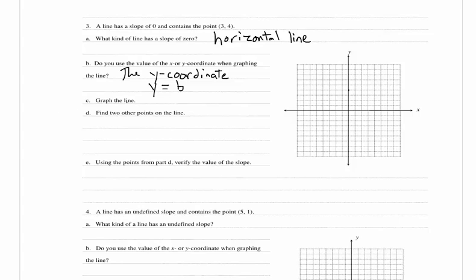In C, it asks us to graph the line. So I'm going to plot 3, 4. And now I'm going to draw a horizontal line at y is equal to 4. In D, it says find 2 other points on this line. And as long as our y value is 4, we can pick any x values.